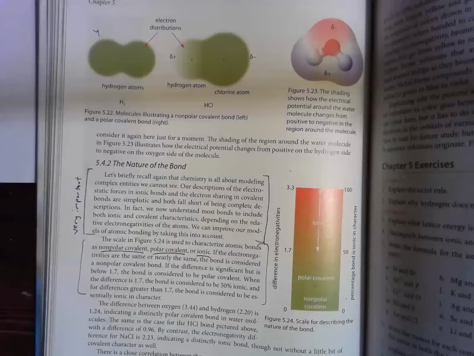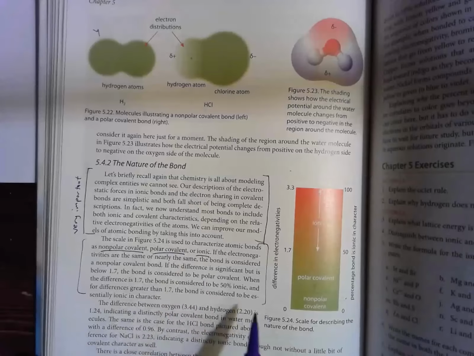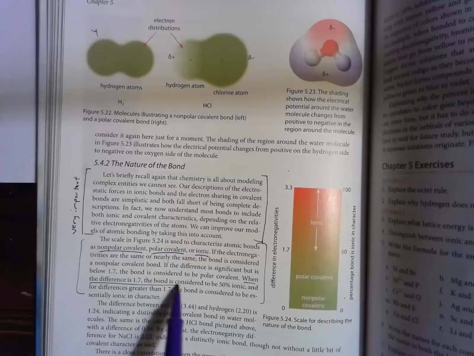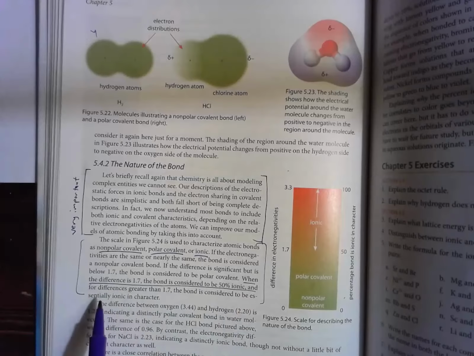And so they're saying, here's the key, 1.7: the bond is considered to be 50% ionic, and for anything greater than that, the bond is considered to be essentially ionic.